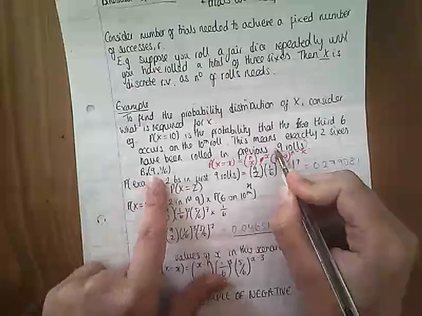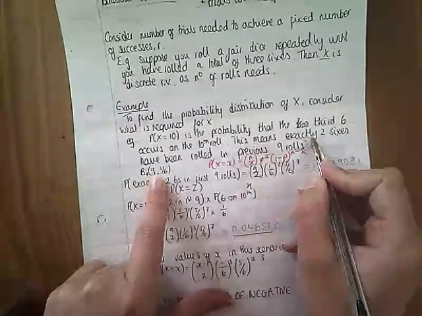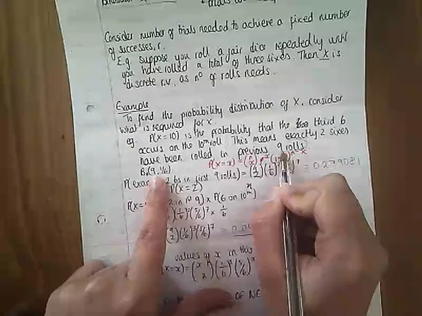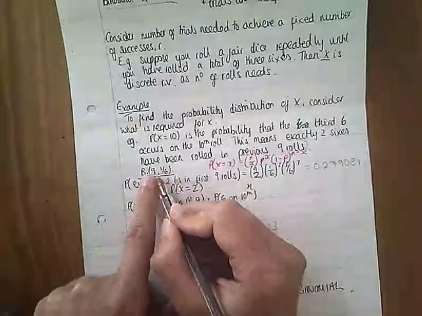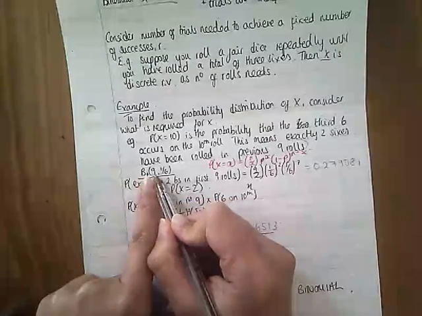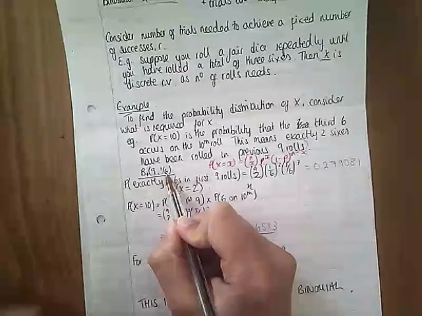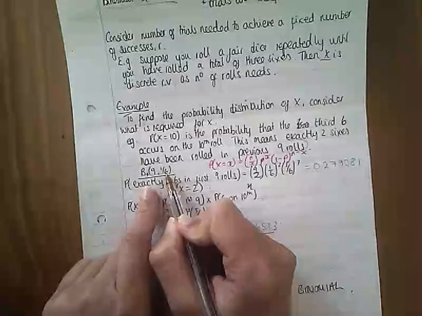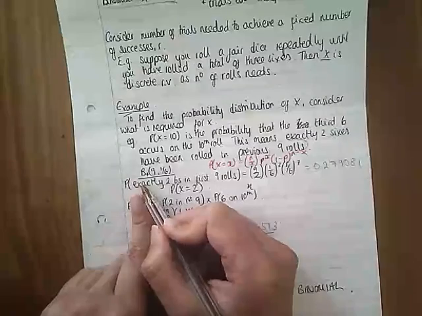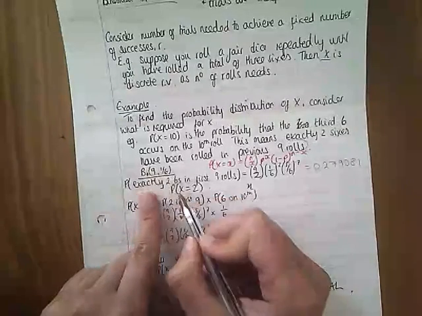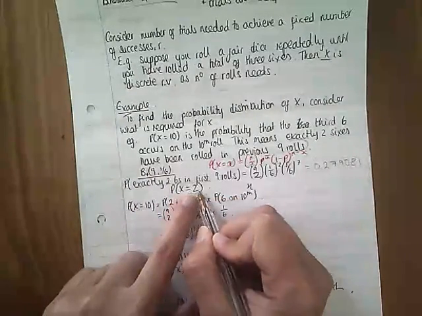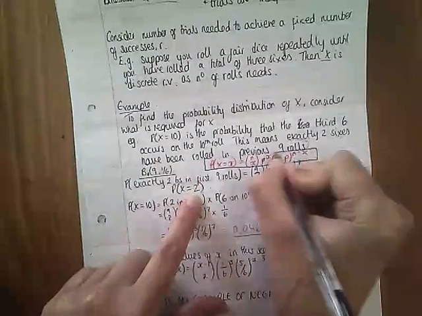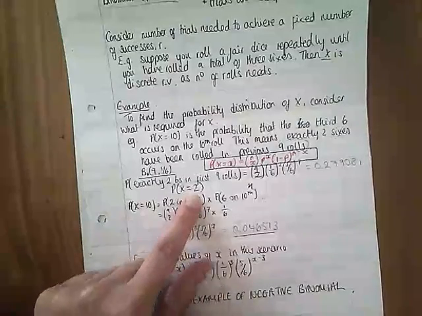Here we're saying we've got to have had exactly 2 sixes in 9 rolls, so we're looking at a binomial distribution where our number of trials is 9 and our probability is 1/6, because the probability of rolling a 6 is 1/6. We want there to have been 2 sixes in these 9 trials, so we're looking at the probability that x is equal to 2. Now, if you look in your formula book, you will see the formula for that.